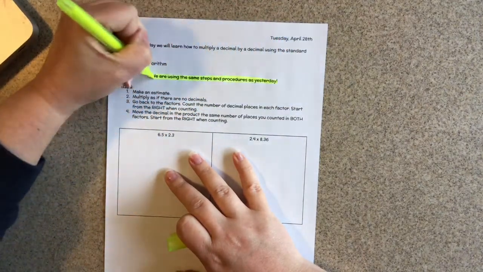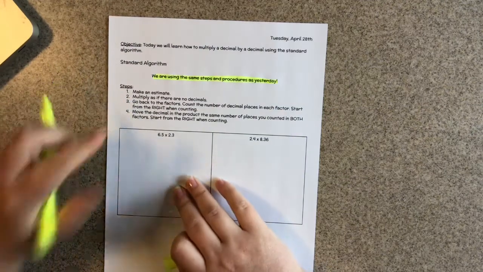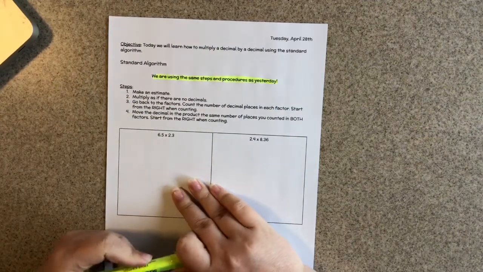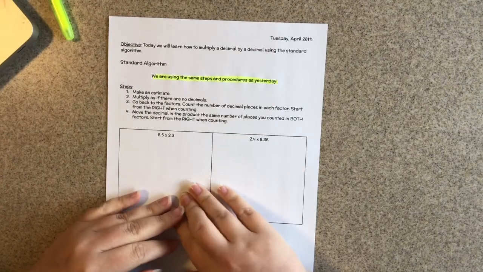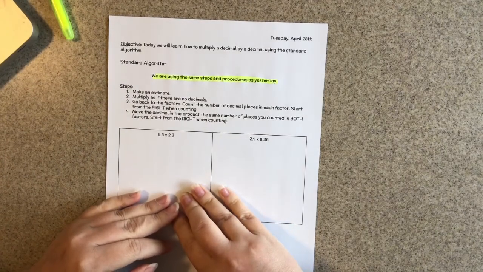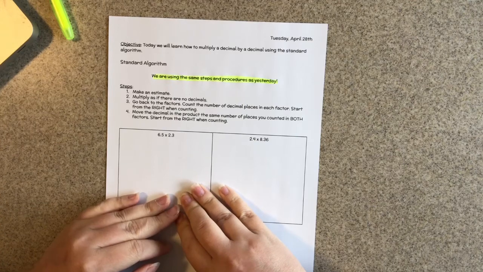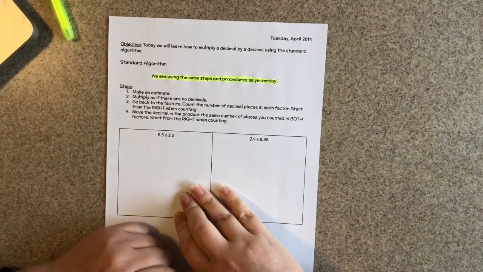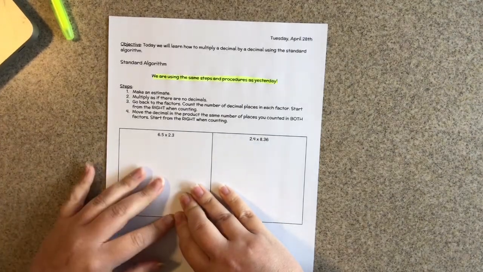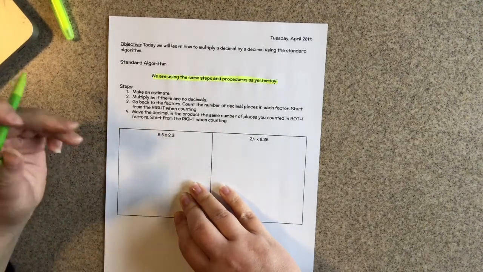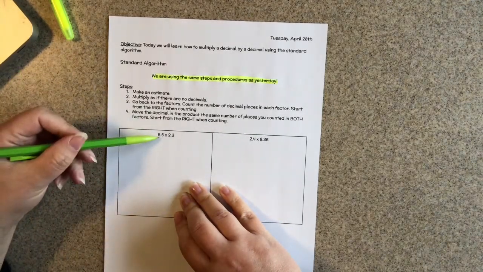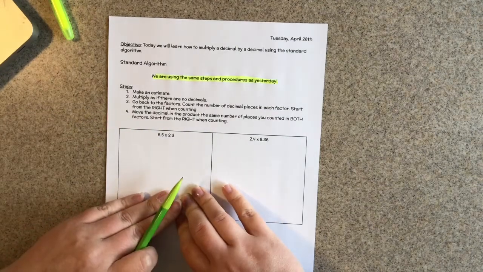Okay, I'm going to highlight that there for you. So these steps are just copy and pasted from yesterday's notes into today because the steps are the same. However, both factors are decimals, so we will just be adding a little bit extra by counting decimal places in both factors. So let's take a look. The first problem we have is 6 5/10 times 2 3/10.